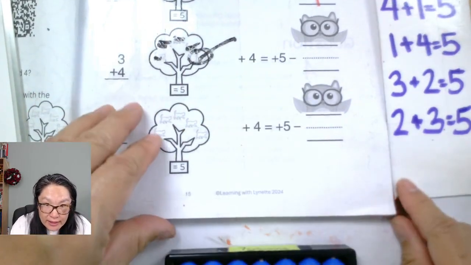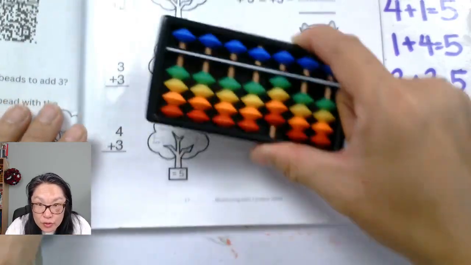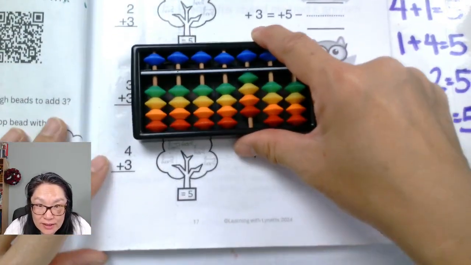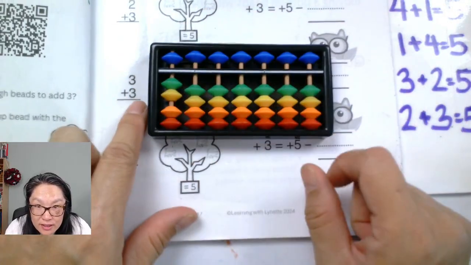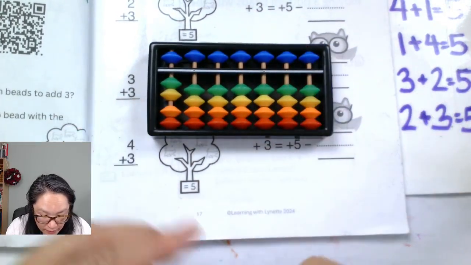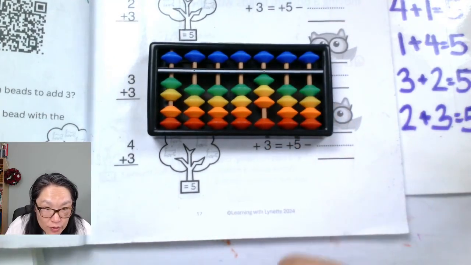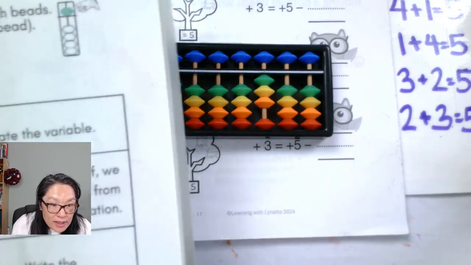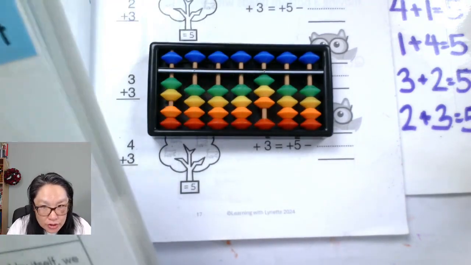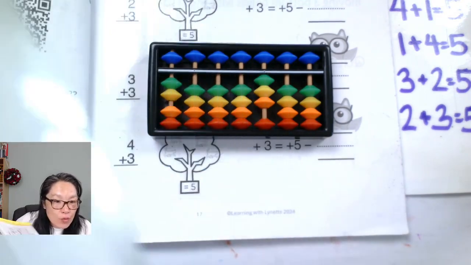We could do it again. When we do it again, let's do 3. 3 has the same concept. Again, we're not going to memorize the 3. We're not going to do 3 times 3. What we're going to do is there's not enough beads to add another 3. It takes a while to process because it's a different way of thinking.